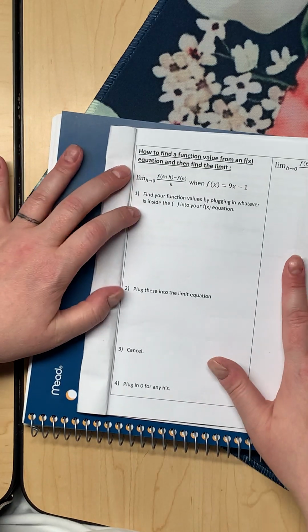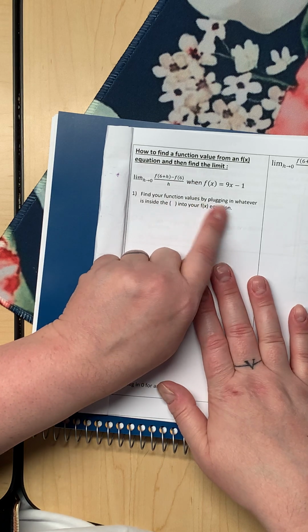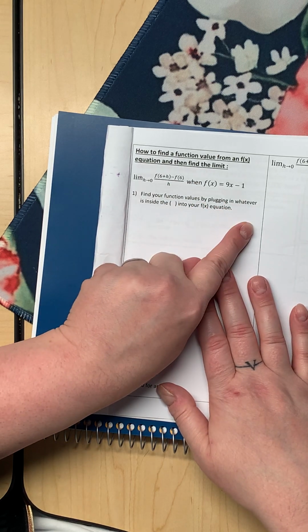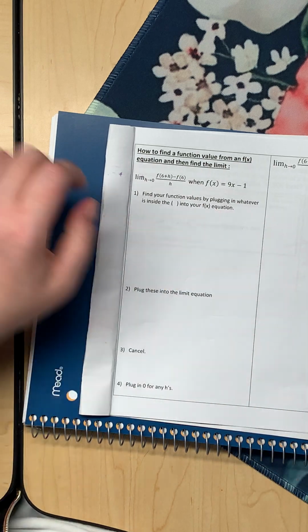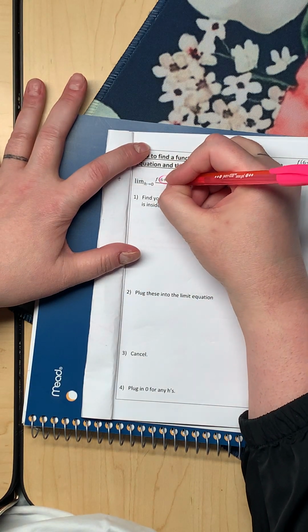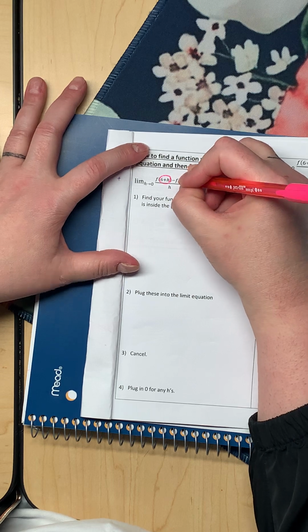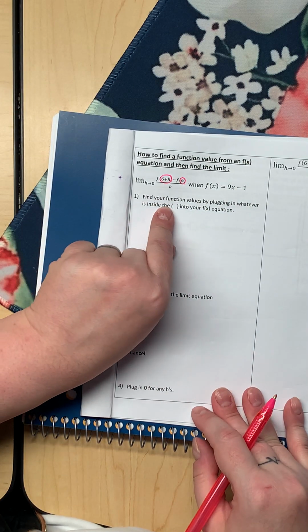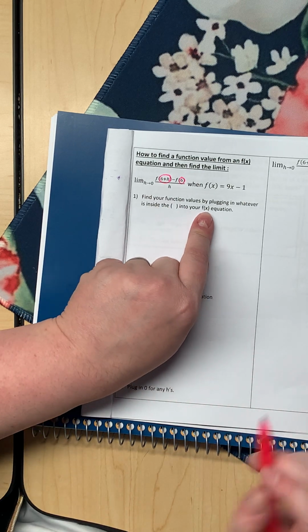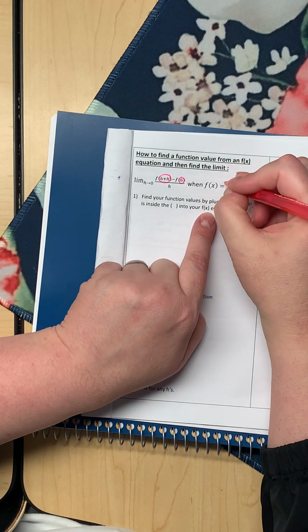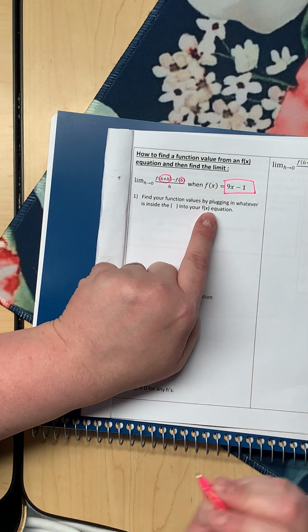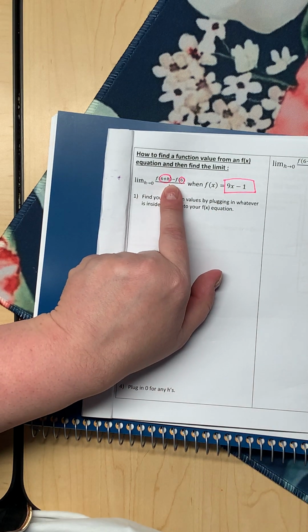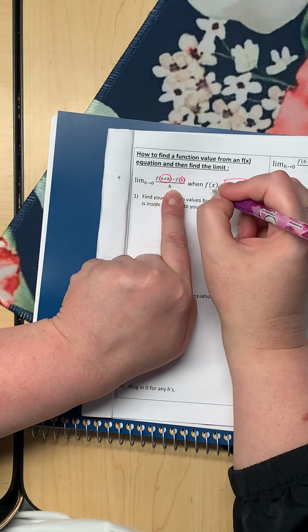Okay, so first we find your function values by plugging in whatever is inside the parentheses into your f of x equation. So what's inside my parentheses? A 6 plus h and a 6. Okay, so that's what's inside my parentheses. Now I'm going to plug that into my f of x equation. Where's my f of x equation? Bam. Yeah, okay. So this 6 plus h is going to replace both x's.